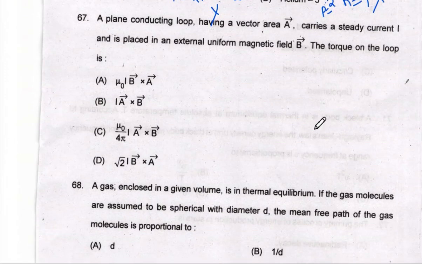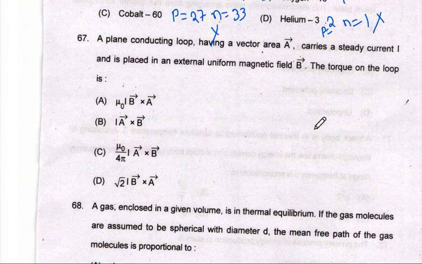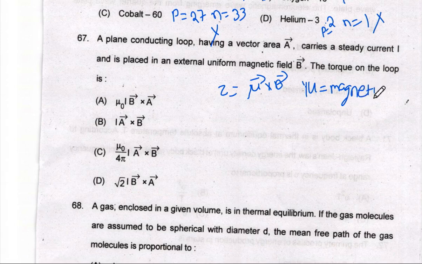Okay, next question. A plane conducting loop having a vector area A carries a steady current I and is placed in an external uniform magnetic field B. So the torque on the loop, as we know, the torque formula is tau equal to mu cross B, where mu is the magnetic moment, whose value is mu equal to I into A, where A is the area vector.